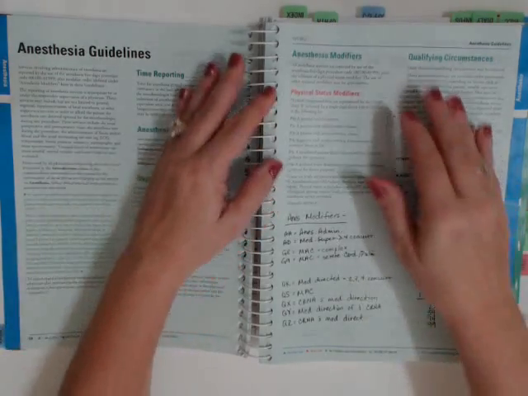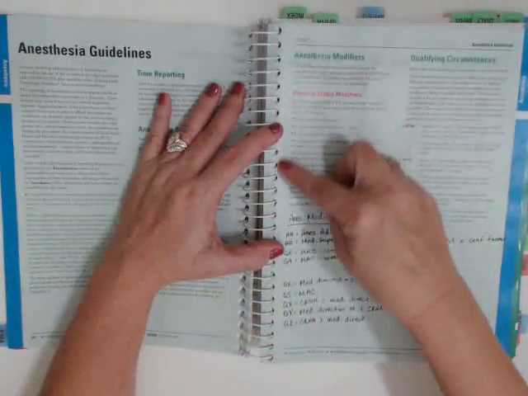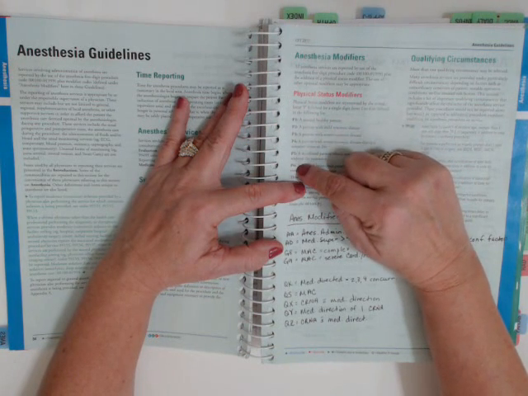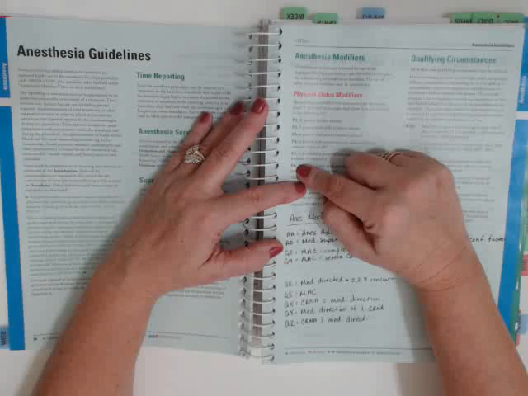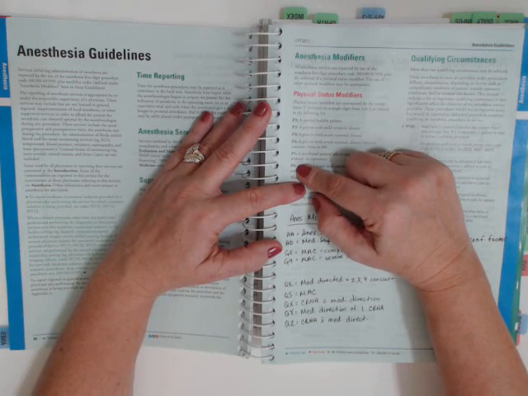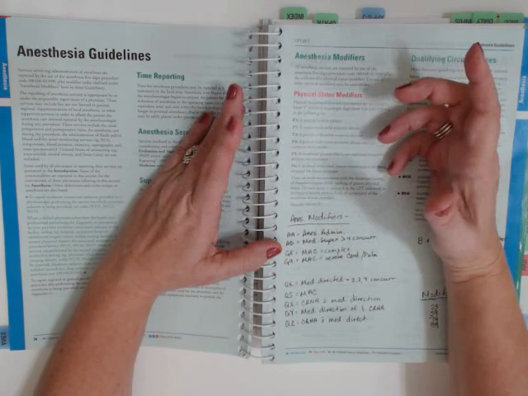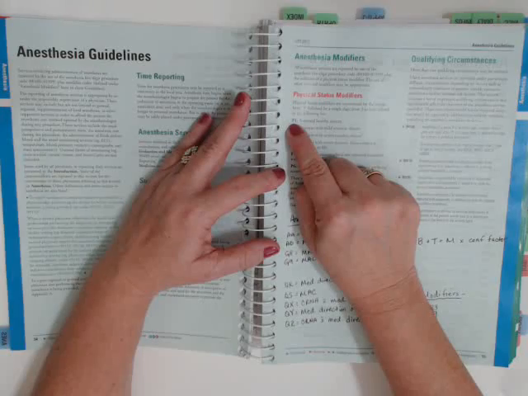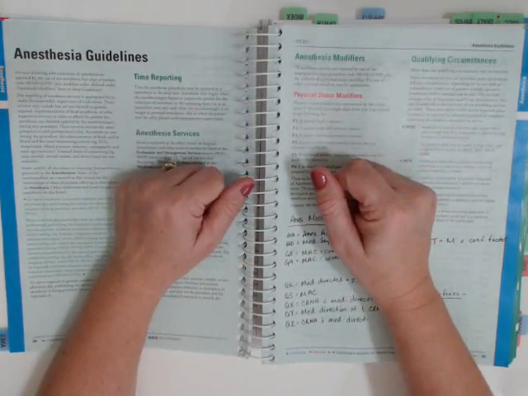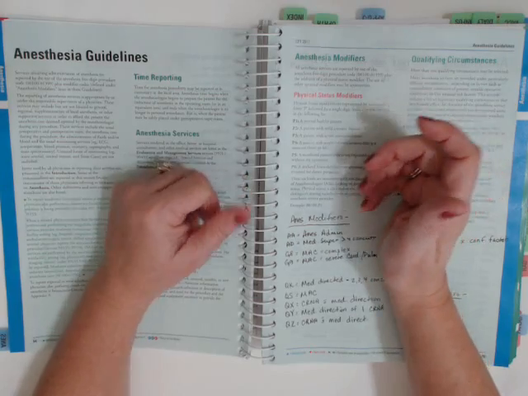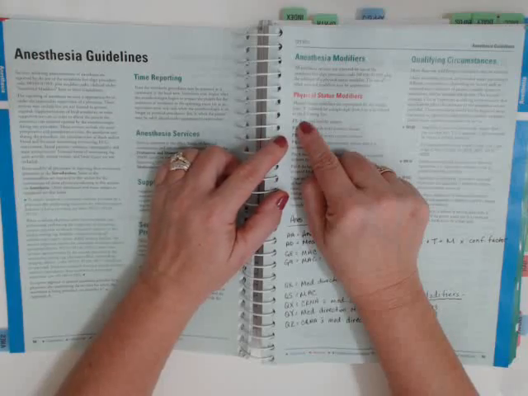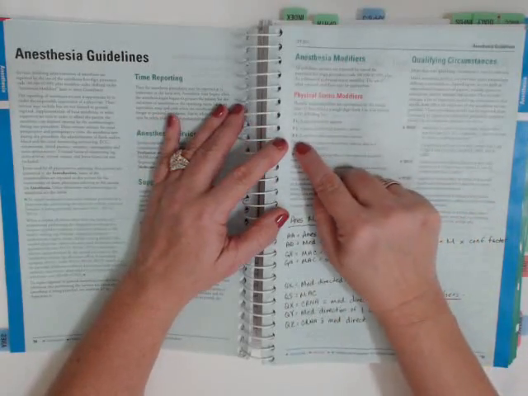So for every anesthesia code you have in here, you're going to have a physical status modifier: P1, P2, P3, P4, P5, P6. So if your patient is going in to get a nose job and they were healthy going into surgery, they're a P1. If they had a gallbladder attack and are going in to have their gallbladder removed, before that attack they were perfectly healthy, so they're a P1. That's how you assign these.